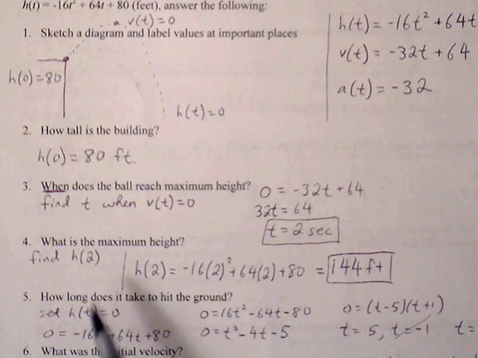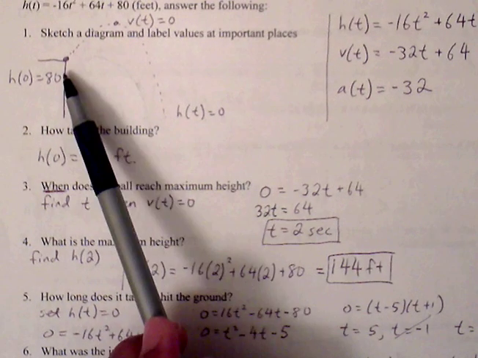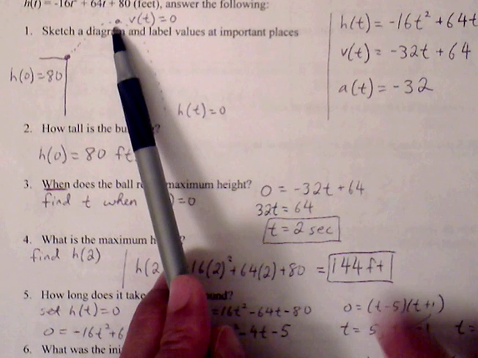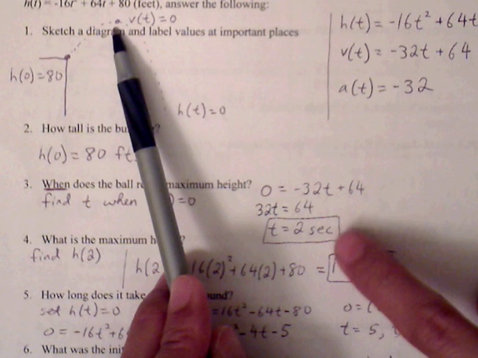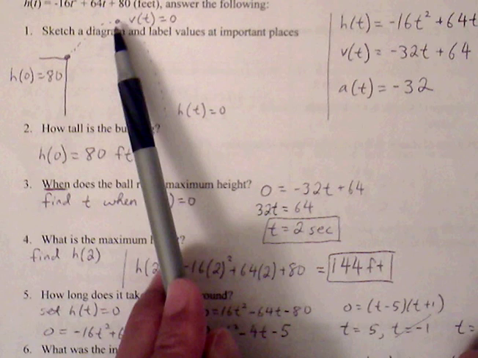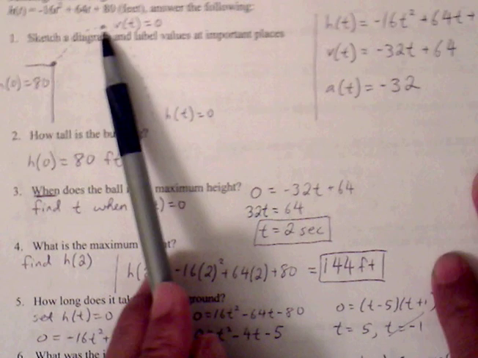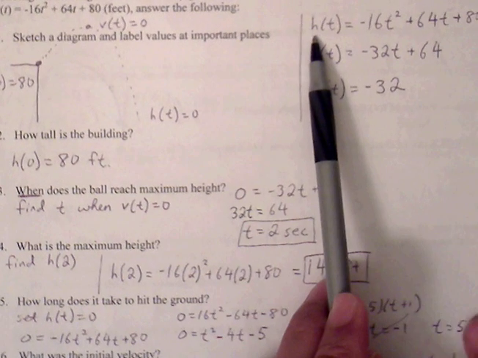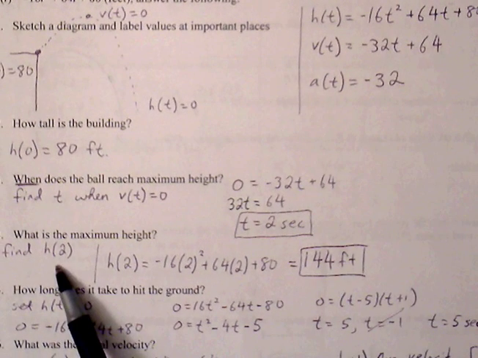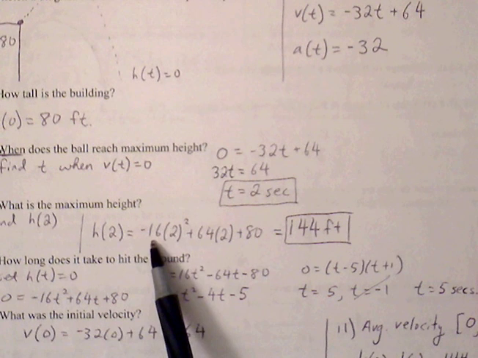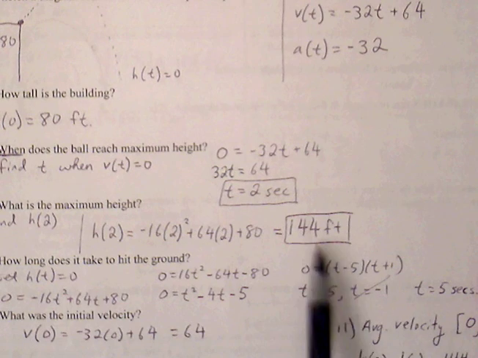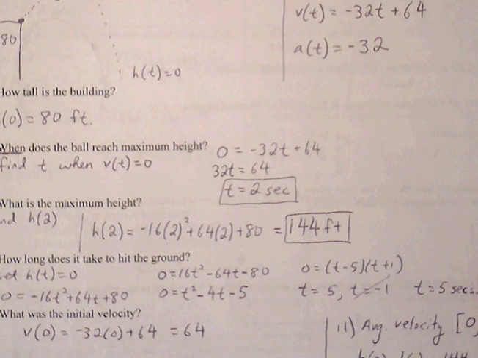Okay, so number 4, what is the maximum height? We know the maximum height will occur when the velocity is 0. We know velocity will be 0 at 2 seconds. That's what we found from number 3. So we can simply plug 2 seconds into the position function, and in return we can find the exact height of that ball. So negative 16 times 2 squared plus 64 times 2 plus 80, and that'll get us to 144 feet.